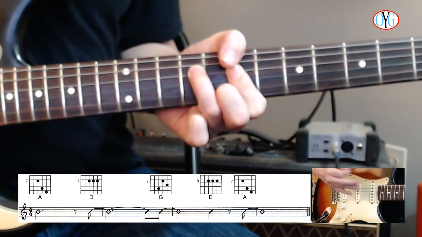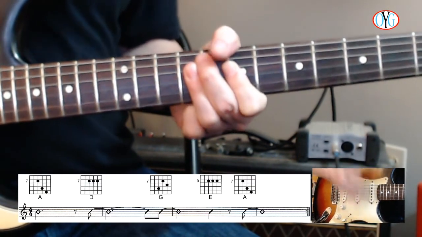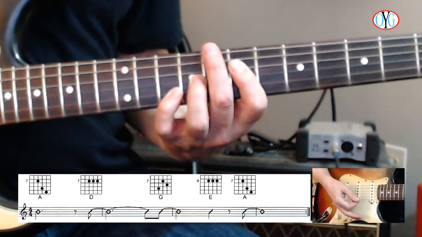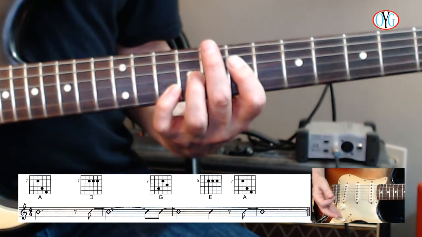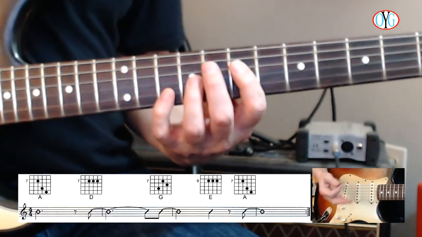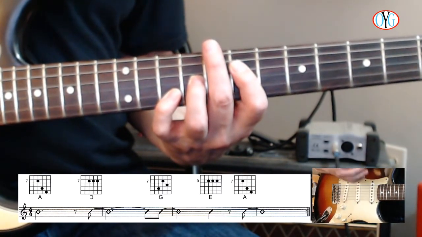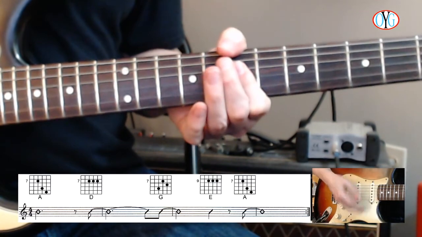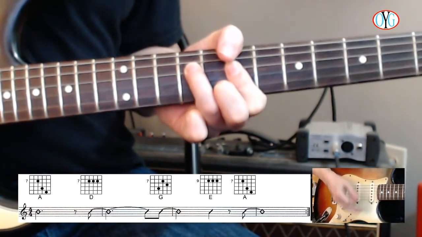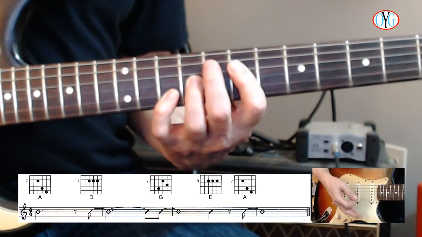Hold it for 1, 2, play E on 3, mute 4, come in on the A on the and of 4, and hold it for 1, 2, 3, 4. So it'll sound like this.